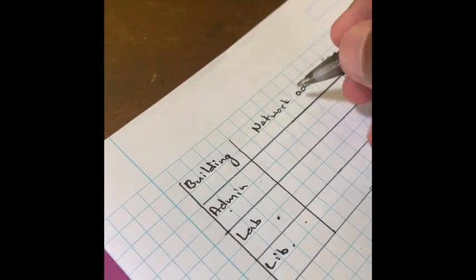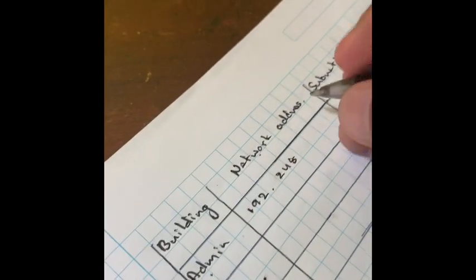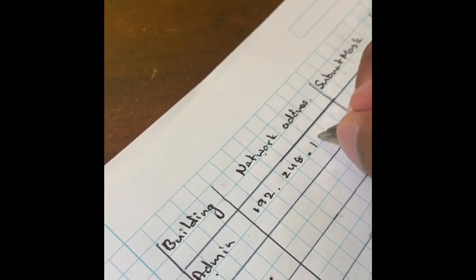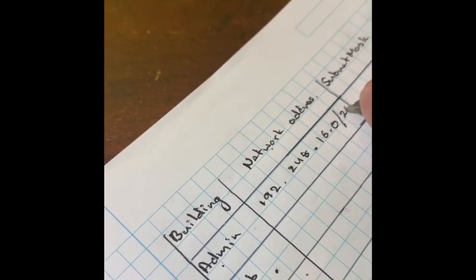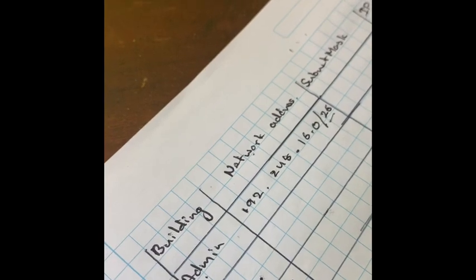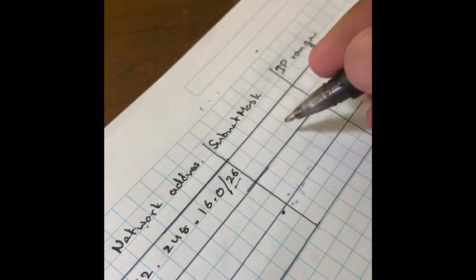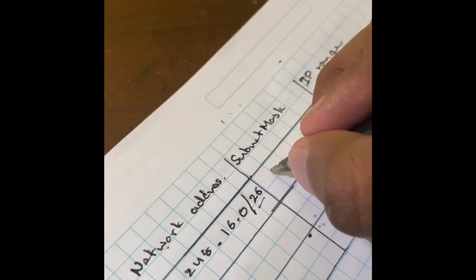So the network address of subnetwork 1 is the very first address of the given range, 192.248.16.0/26, because we are using 26 ones to cover the network portion, and by /26 you can see that the IP address has been subnetted. The subnet mask, however, will remain the same in all 3 subnetworks.